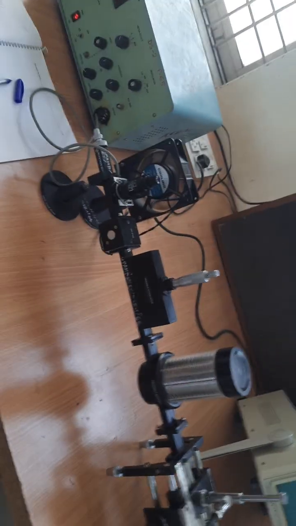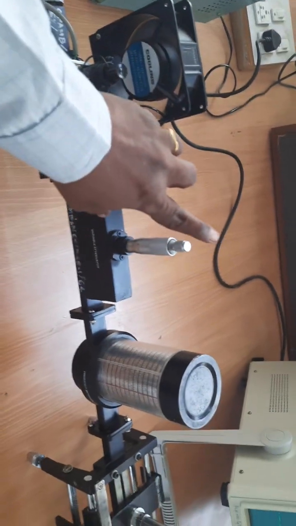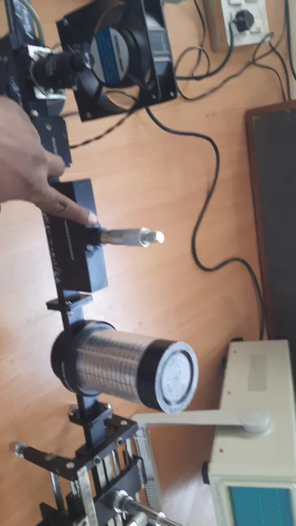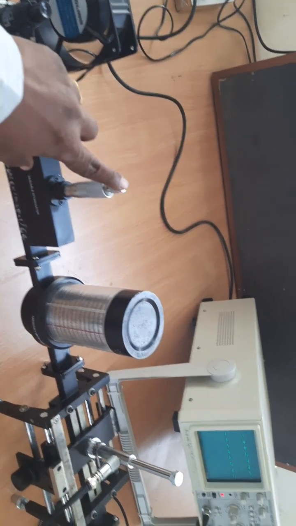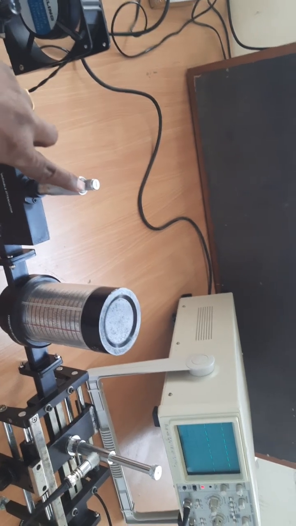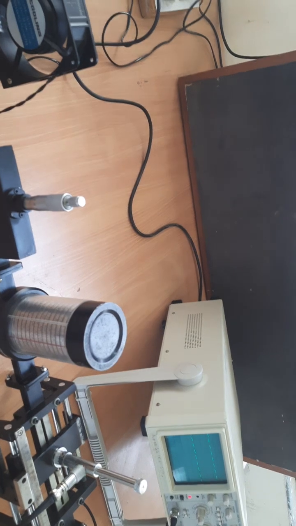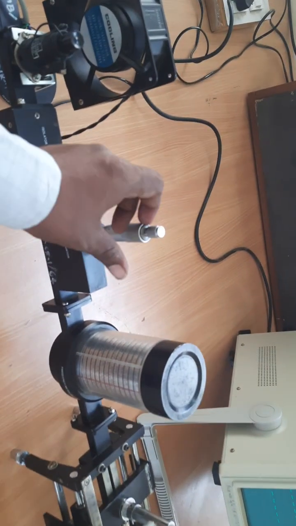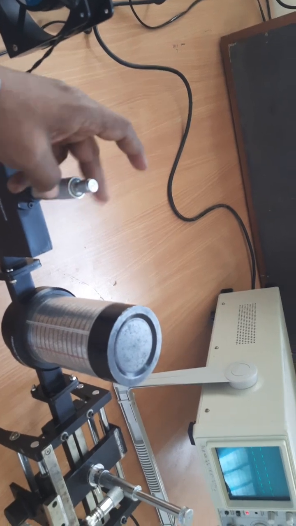the attenuation characteristics with the help of your microwave test bench. So this is your variable attenuator. So extreme outside position it is 0 attenuation, extreme minimum position it is highest attenuation. So for extreme outside position we are getting some output voltage, approximately 1.6 volt, and at extreme minimum position we are getting some output voltage.